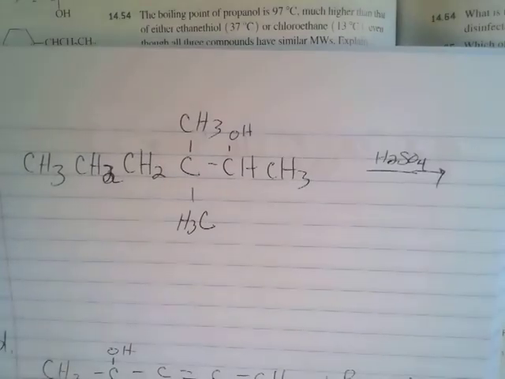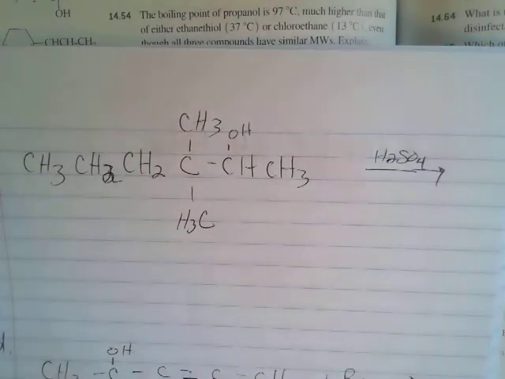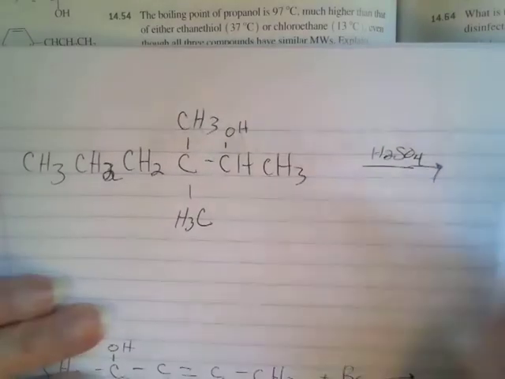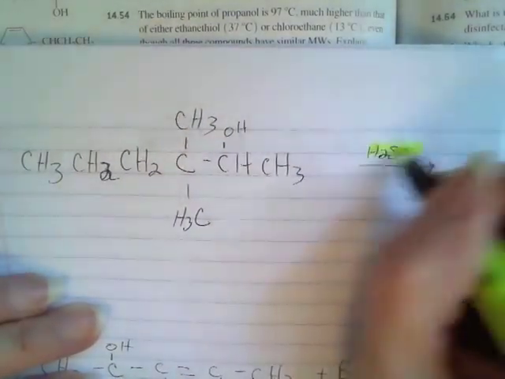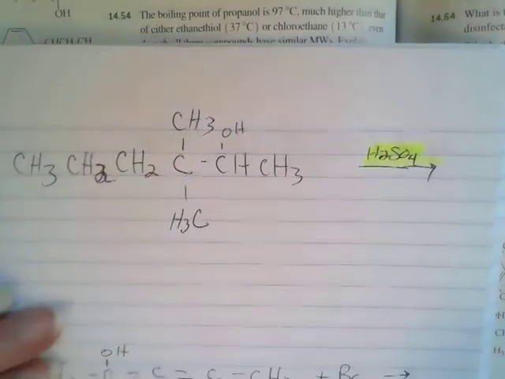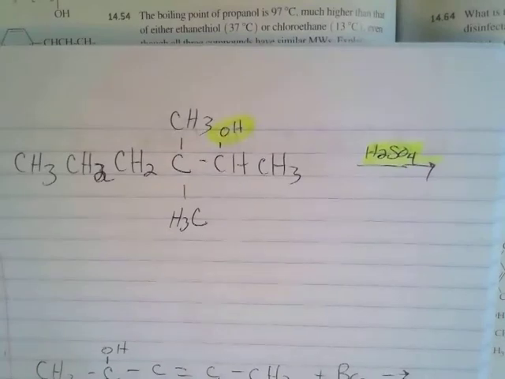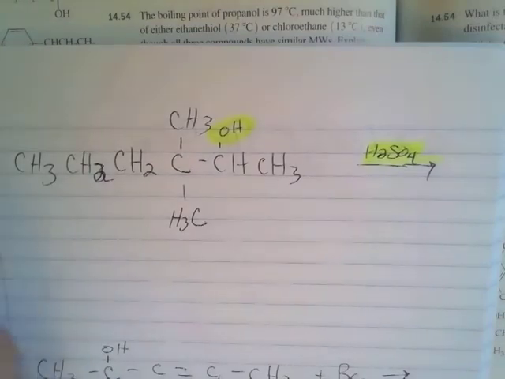For number 69C, again, we're building up all kinds of equations and reactions here. So I'm going to look at what I've got. I've got a reaction involving this acid. I'm going to look at my functional groups. I've got an alcohol here. So when an alcohol is reacting with an acid, we call this a dehydration reaction.